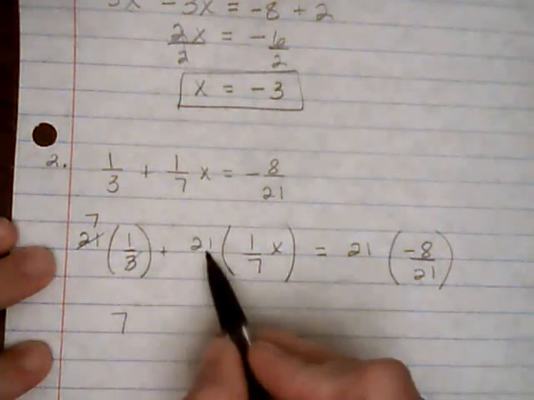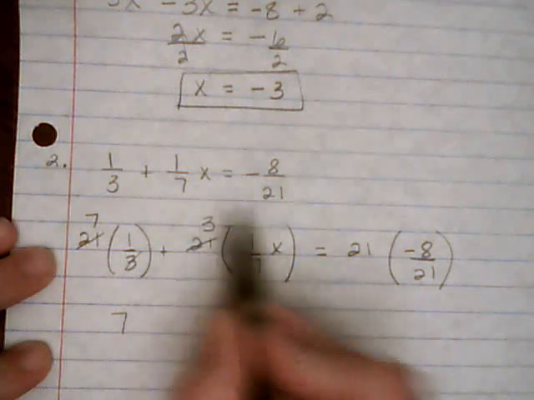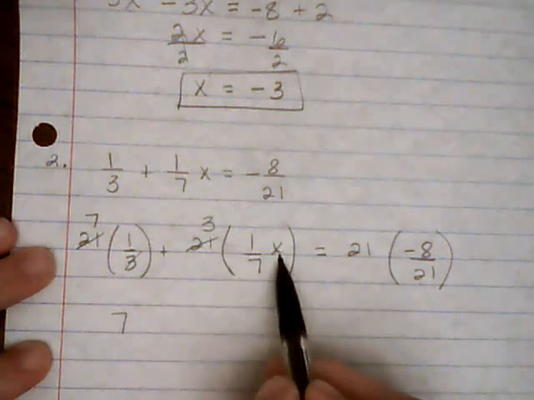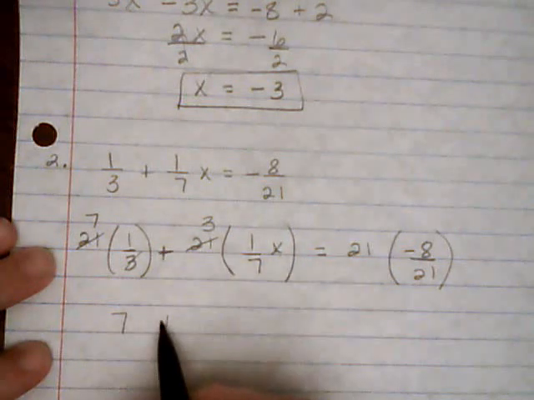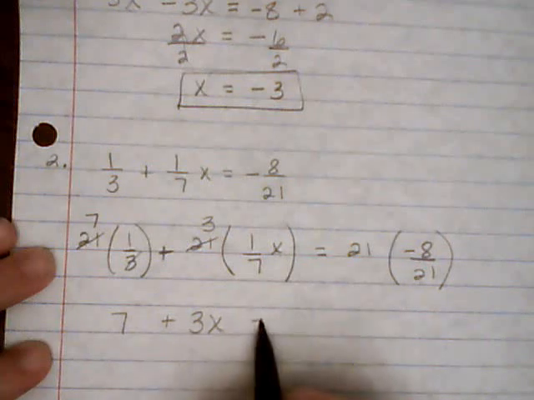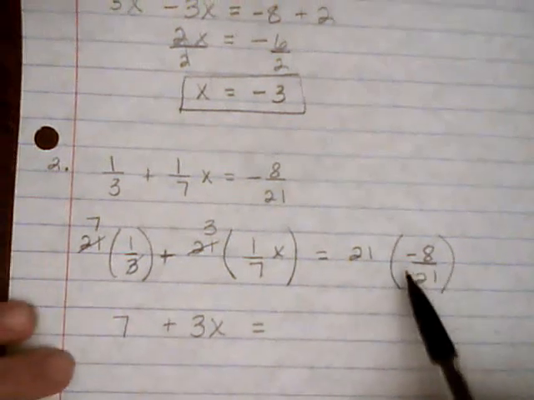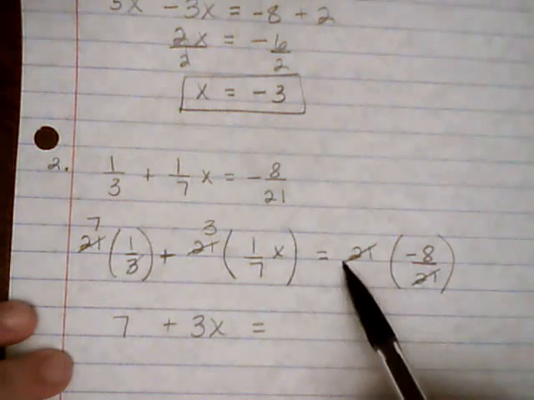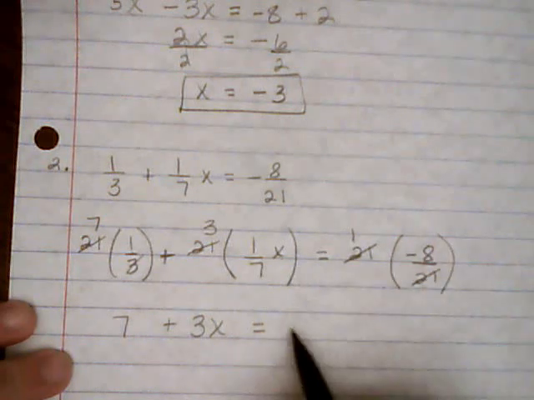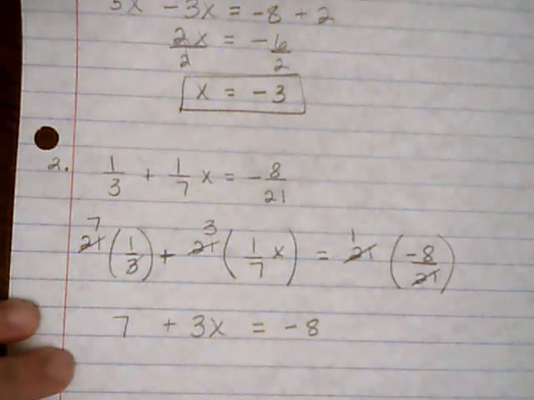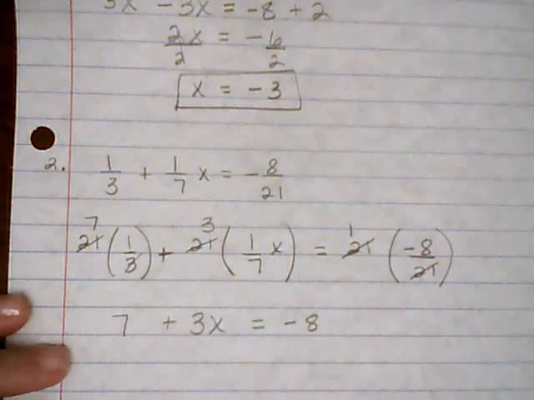And then 7 into 21 will go 3 times. 3 times 1 times x is going to be a positive 3x, because of this positive sign. So plus 3x equals, 21 will go into 21 one time. 1 times negative 8 is negative 8. And so again, that just looks a lot easier to work with than if you had the fractions in the problem.